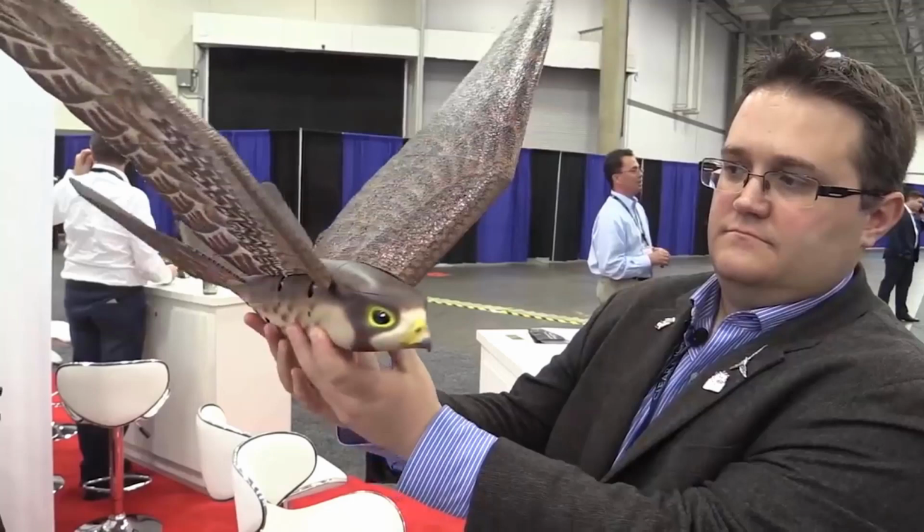So here we have a picture of a Canadian use of these birds. They call it the Robird. This Robird is used to chase away birds around the airport, so birds don't get strayed down to the jet engines of an aircraft. So this is an existing Ornithopter that they use currently in Canada.